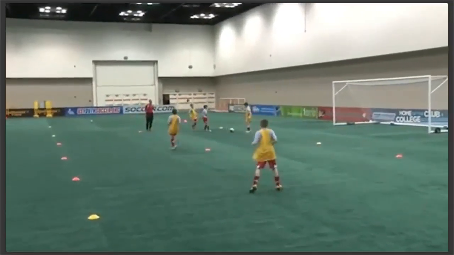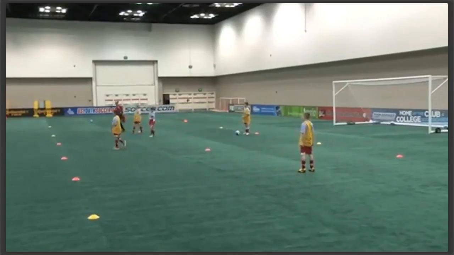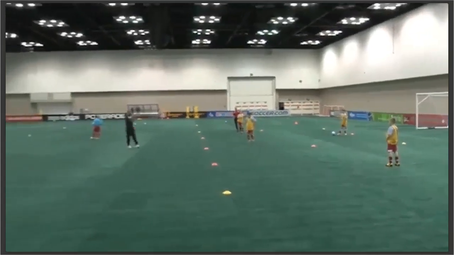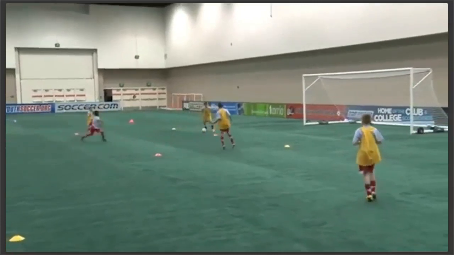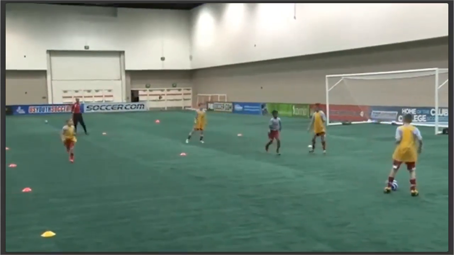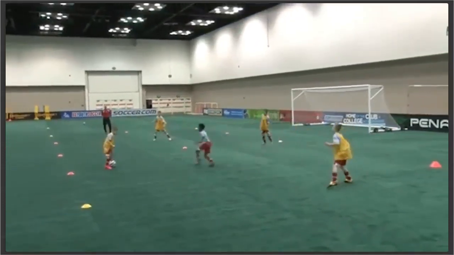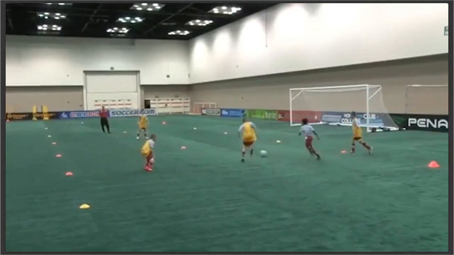Okay, and now we're going to stop. I'm going to put the limitation now on number of touches. So I've seen that they're very successful with it. So yellow, you only get 2 touches. There we go. 2 touches. There we go, good communication. Try to stay in bounds, good.